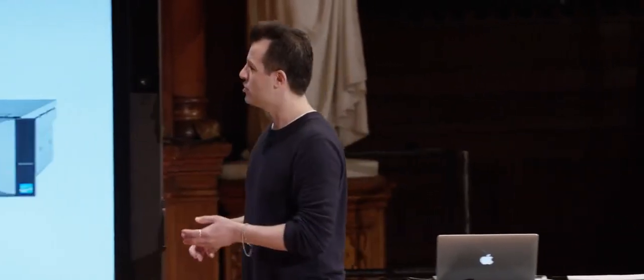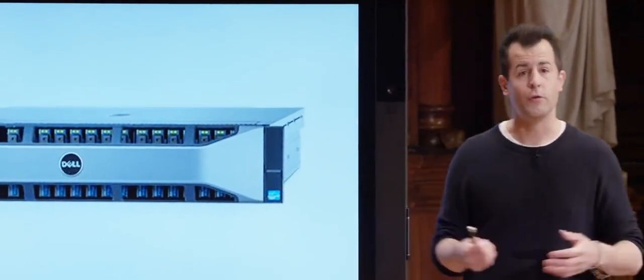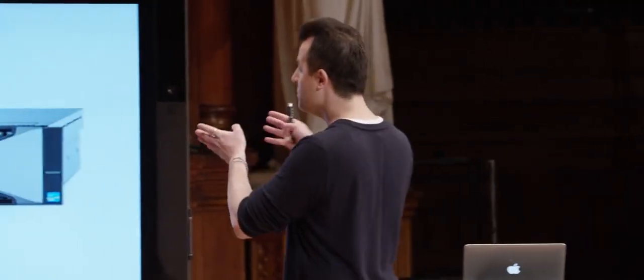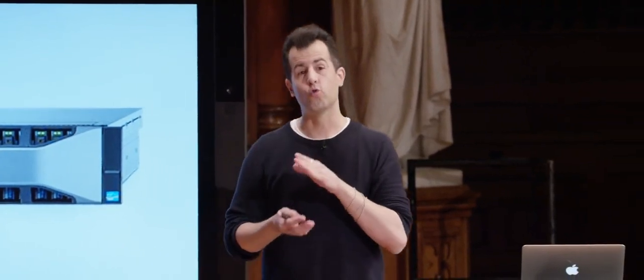Well, a server is just a device that looks a little something like this. Odds are you don't have one of these in your home. Odds are if you have a computer at home or at work, it's a more traditional laptop or desktop. But this, too, is a computer. This is a server. It just happens to be kind of flat. It's what's called a rack server.